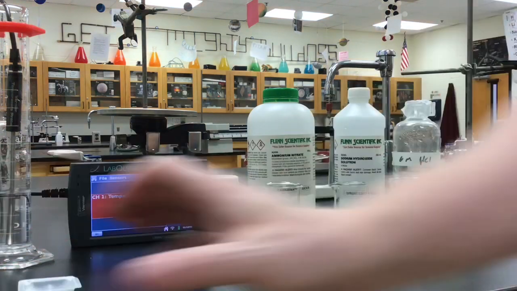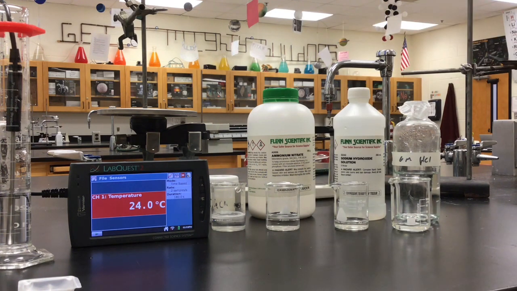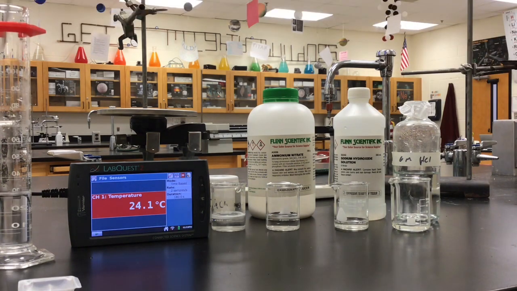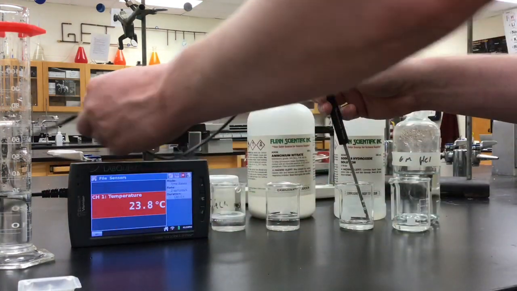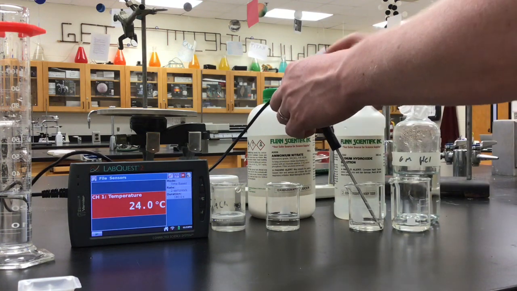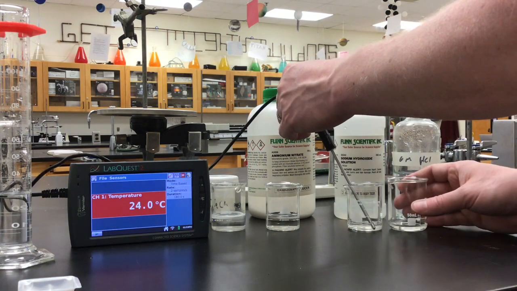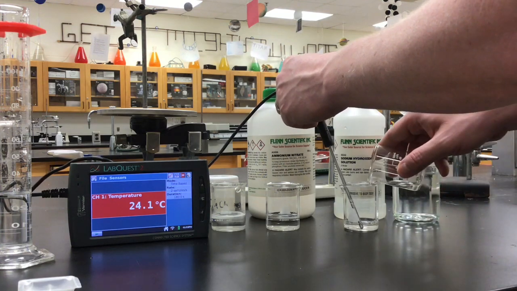For the last reaction here, we've got a mixture of sodium hydroxide and hydrochloric acid. This is different from the other two, which were solution reactions. This one is going to be a neutralization reaction. But we're going to use the same initial temperature here. I'm measuring the temperature of the hydroxide, but make sure you write that down for both. It's 24 degrees Celsius. Now we're going to add our acid and watch what happens to the temperature.